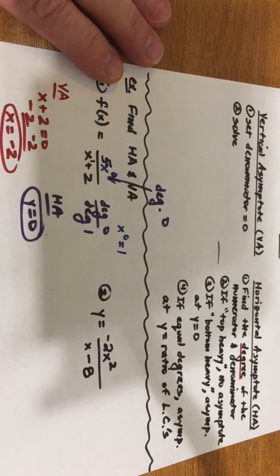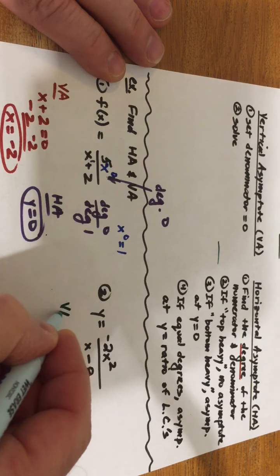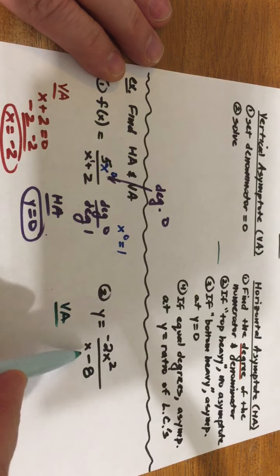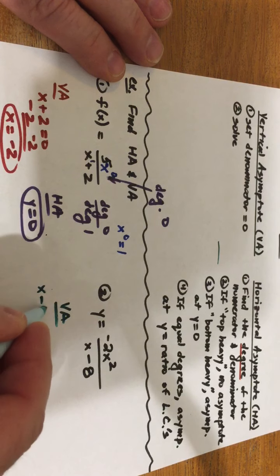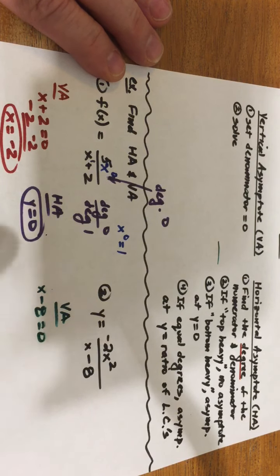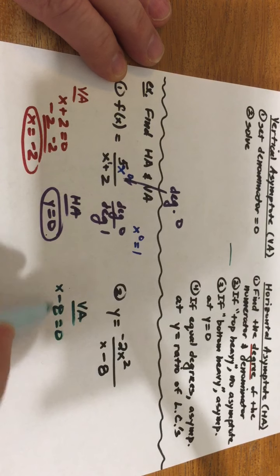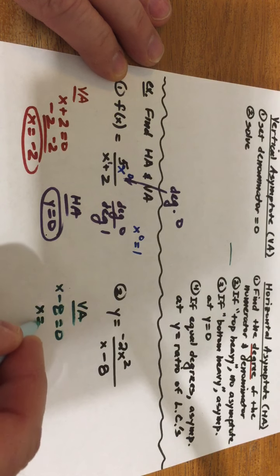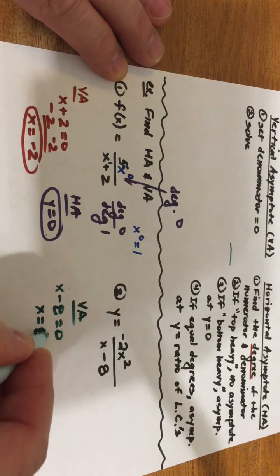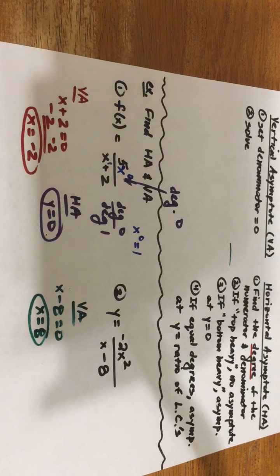Let's take a look, see how that works. So vertical asymptote, we're going to take our denominator like before, and we're going to set it equal to 0. And when we solve this equation, x minus 8 equals 0, we're going to get x is equal to 8, and that would be our vertical asymptote.